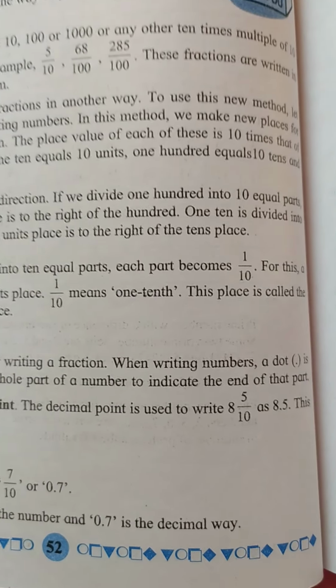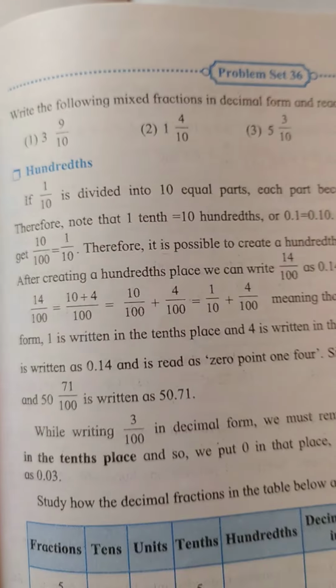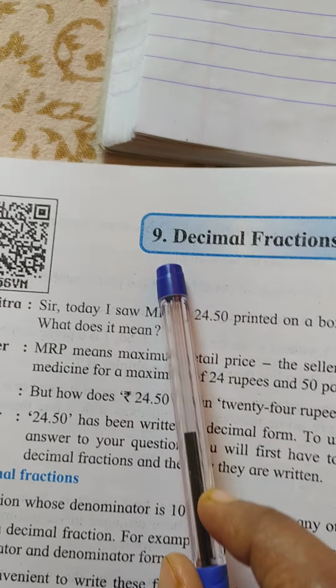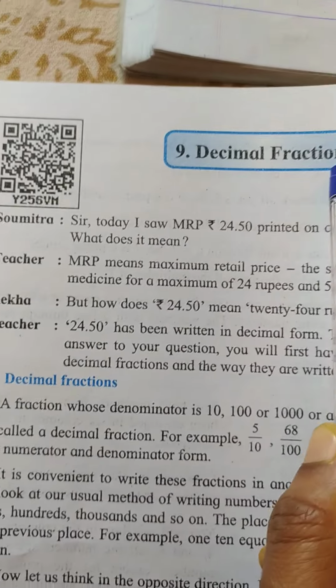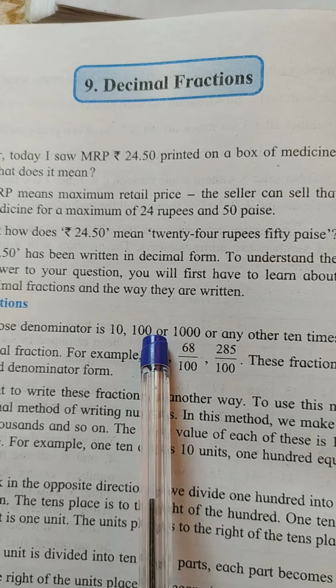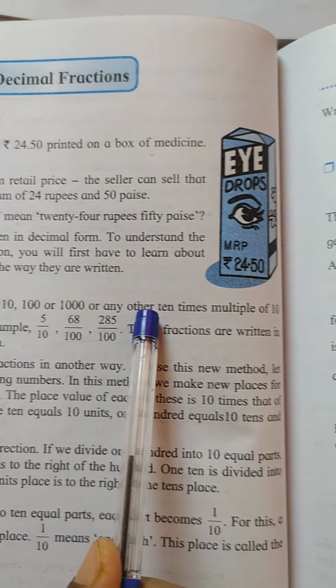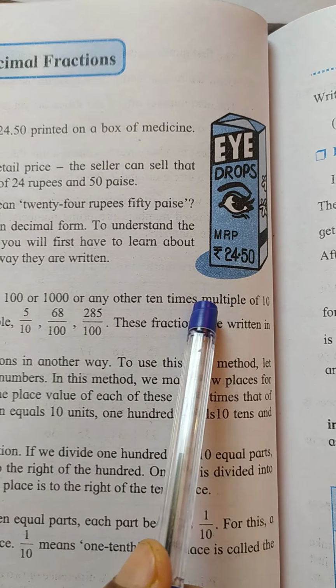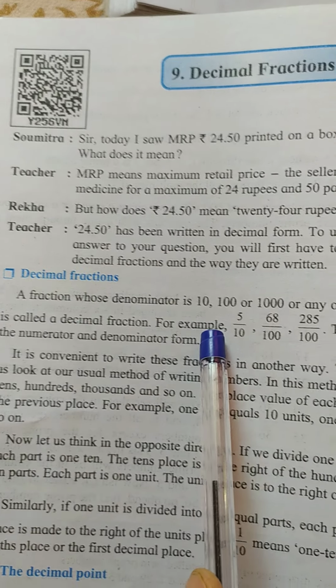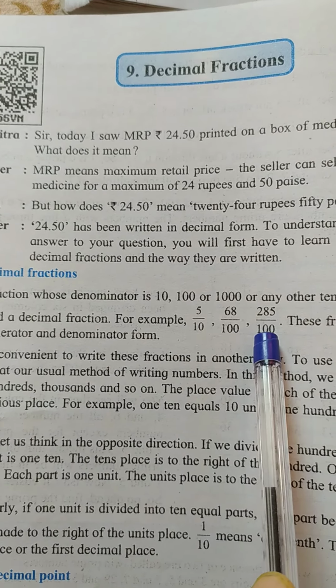Now we come to problem set 36. So children, before we start problem set 36, how must you write in your classwork? You will write the heading of the lesson, decimal fractions. Then you will write the first line: a fraction whose denominator is 10, 100 or 1000 or any other 10 times multiple of 10 is called a decimal fraction. For example, you can write these three fractions.